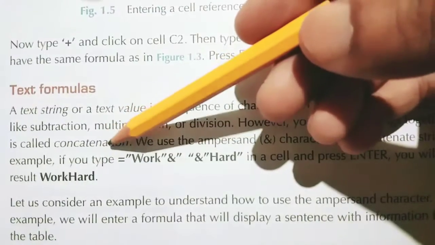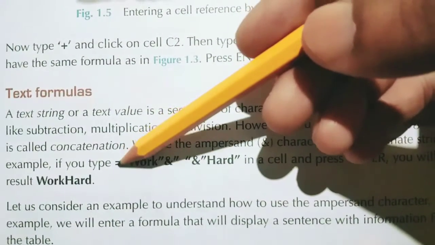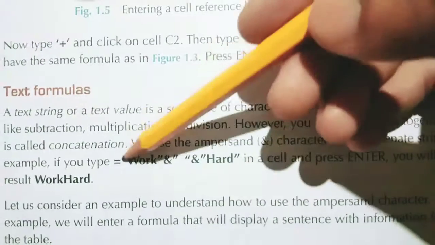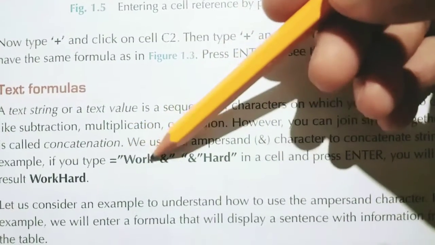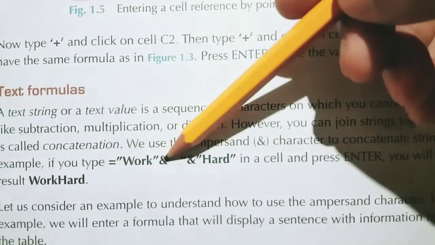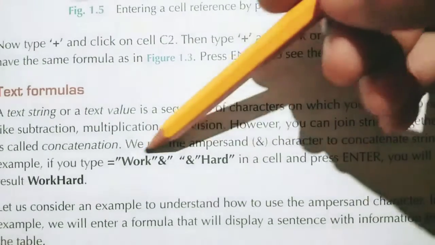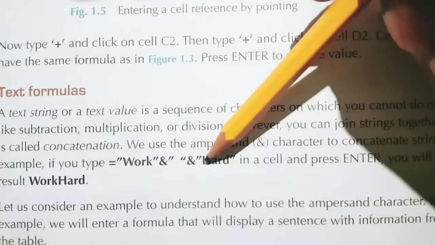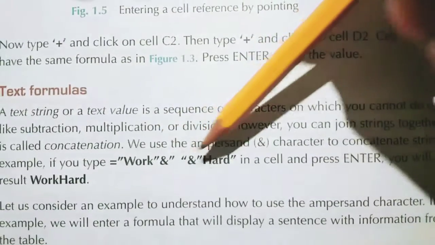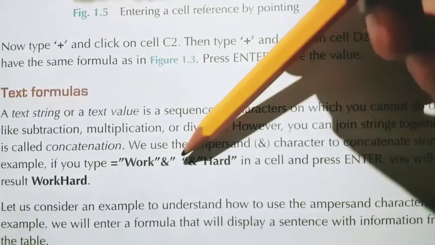For example, you always begin a formula with the equal to sign. Type equal to, then inverted commas, Work. So this is one word, then the ampersand sign, and again the other word in inverted commas, Hard. That means you want to join these two words, to put them together. So you have to give the ampersand sign between them. Then only they will be joined.